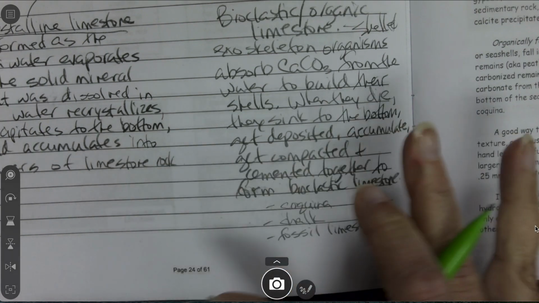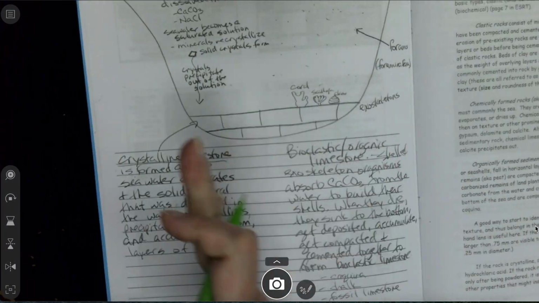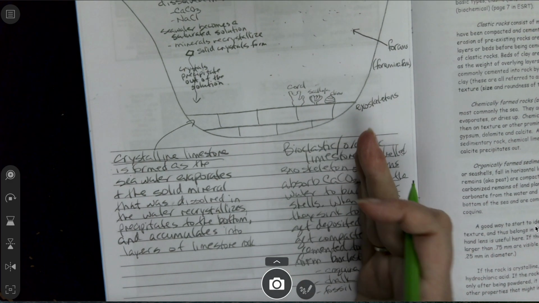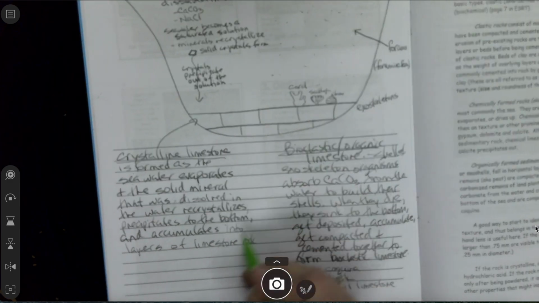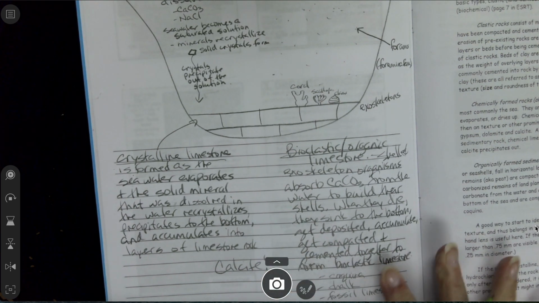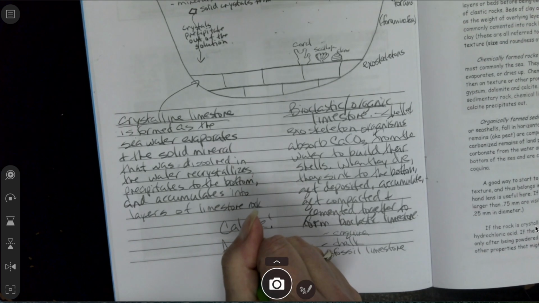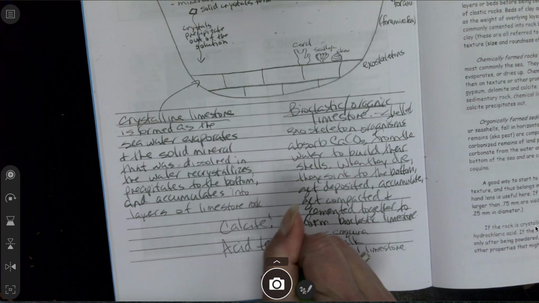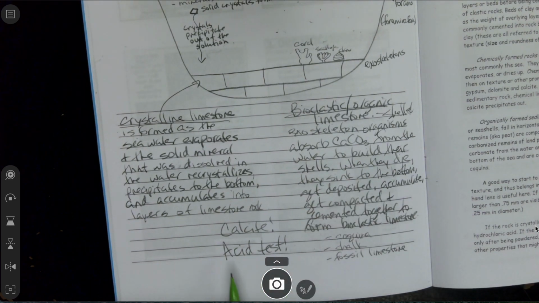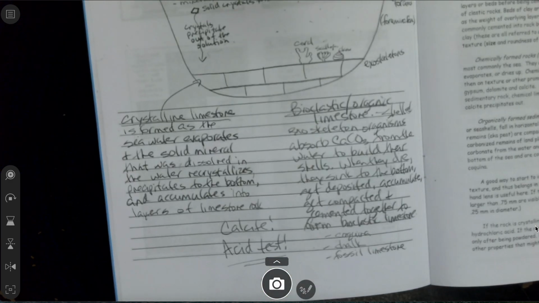And anytime you have any kind of limestone, either crystalline limestone or bioclastic limestone, since they are made of the mineral calcite, what are they going to do? If you're not sure if it's limestone or not, what are you going to do? You're going to do the acid test, okay? And if it fizzes, you have some version of limestone, all right?